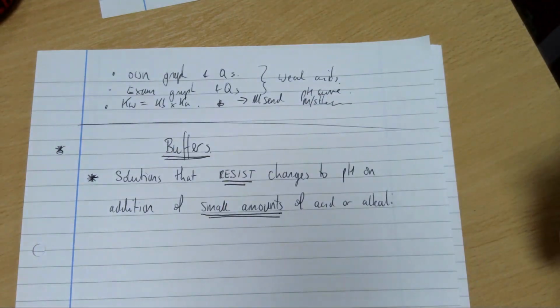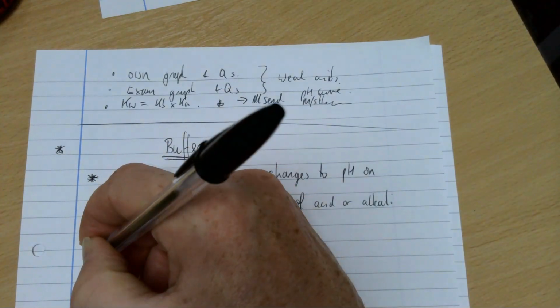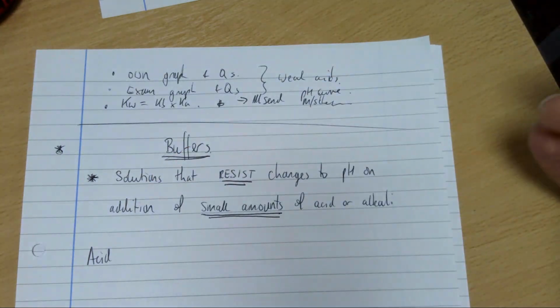Right, so how do they work? And I'm going to focus on, concentrate on acid buffers. I'm going to do it qualitatively and then quantitatively.